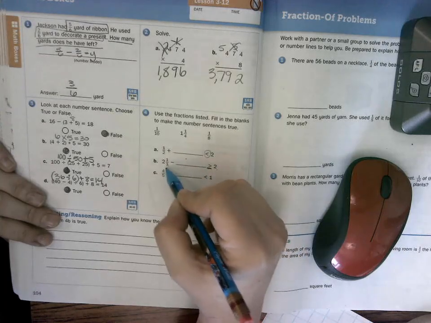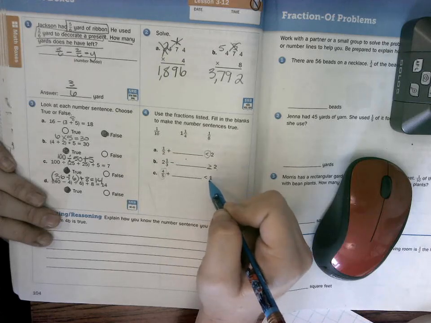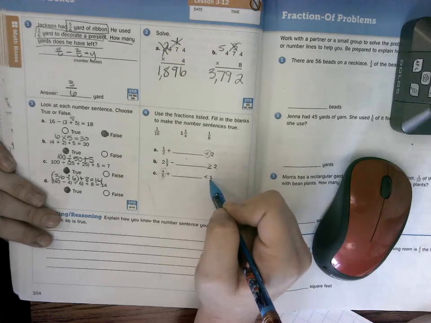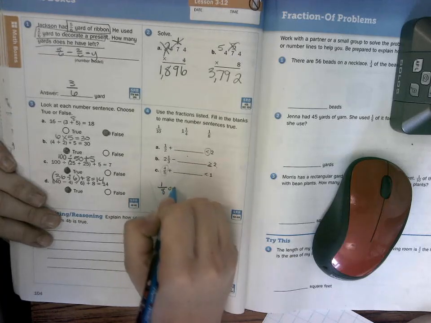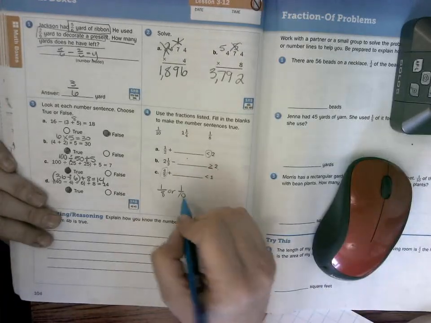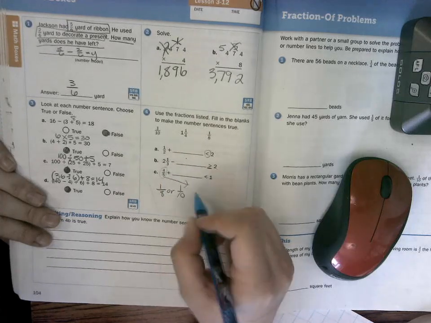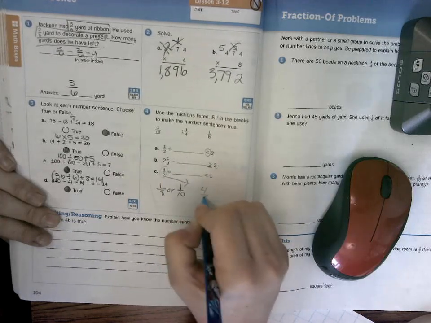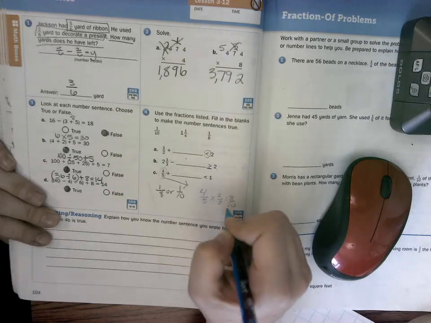Now let's look here. 4/5 plus what is less than 1? So 1/8 or 1/10. Well, if I think about common denominators, 4/5 times 2 over 2, I get 8/10.